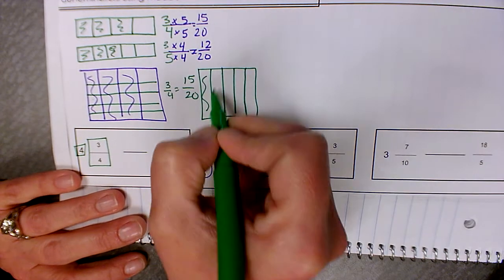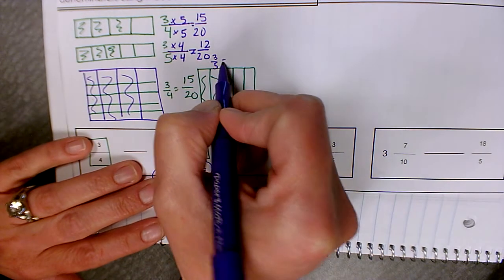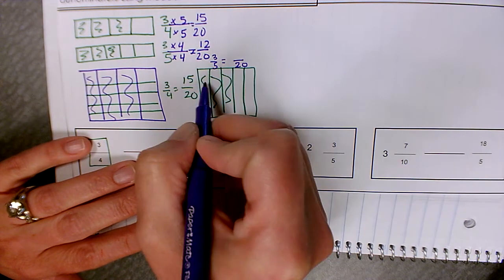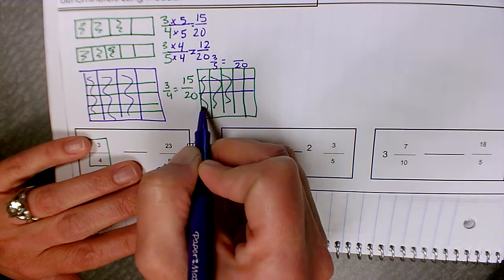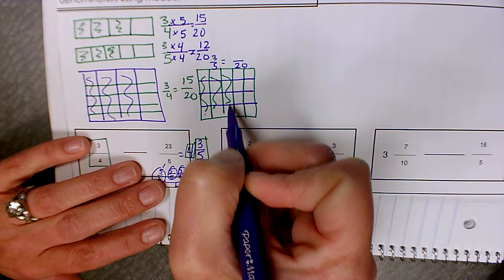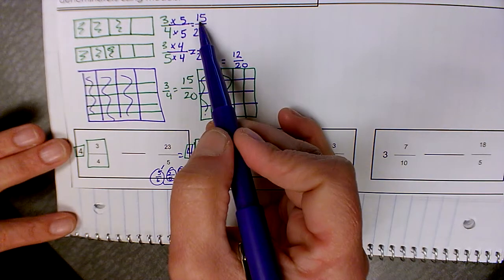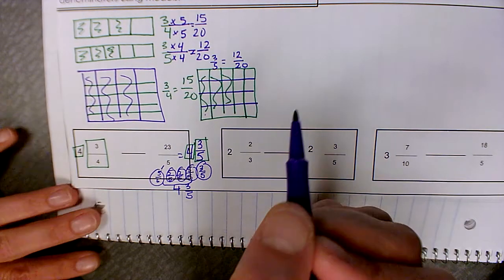Okay, and then I'd color in 3. This is 3/5, and if I am going to take it into 20ths, it's 4 times: 1, 2, 3, 4. So 1, 2, 3, 4, 5, 6, 7, 8, 9, 10, 11, 12. Oh, 12 20ths. So which is greater, 15 20ths or 12 20ths?